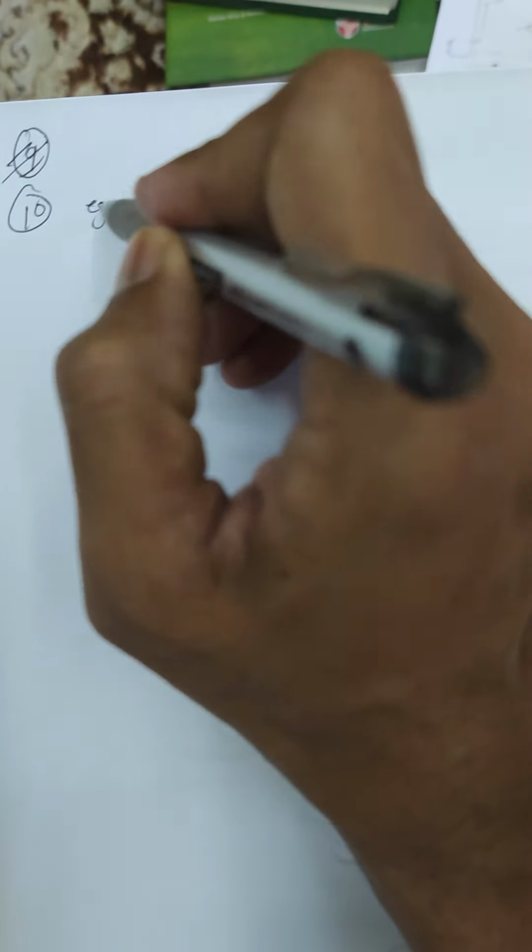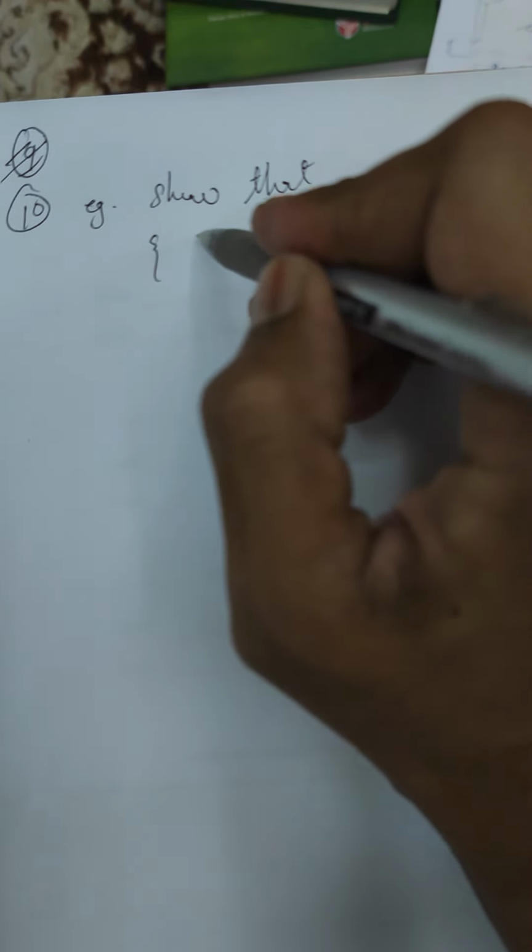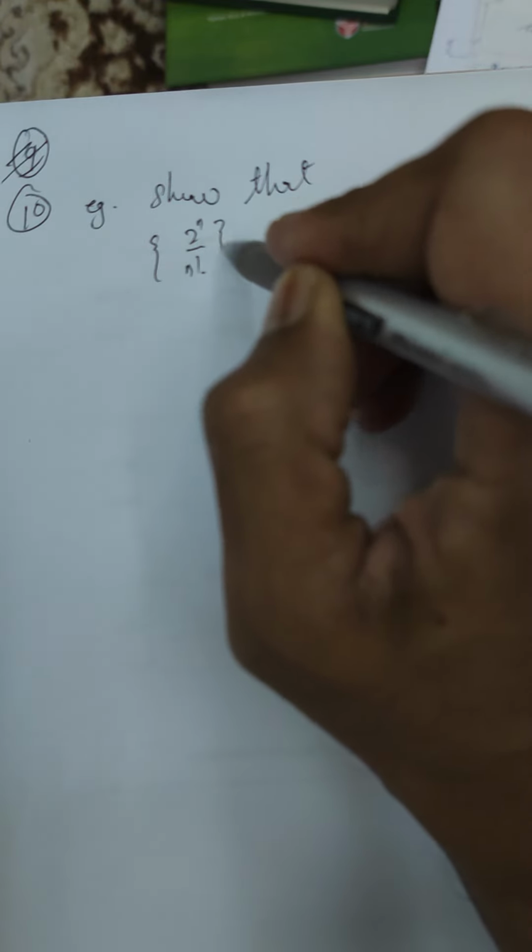First, we consider this sequence. We show that this sequence, 2^n over n factorial, converges. Now, how do we show the convergence of the sequence?